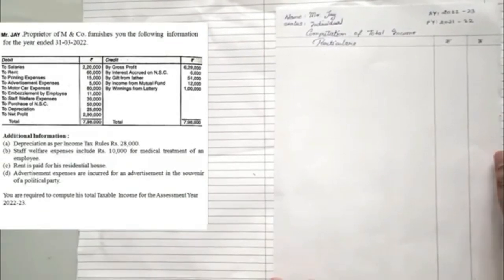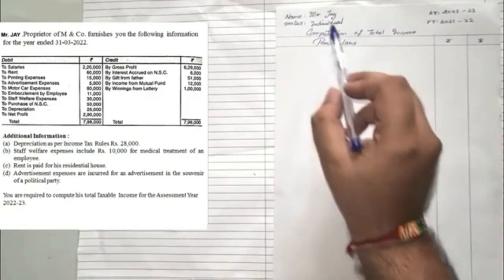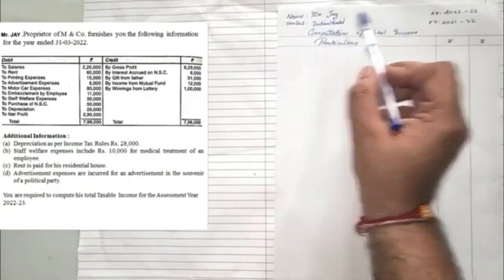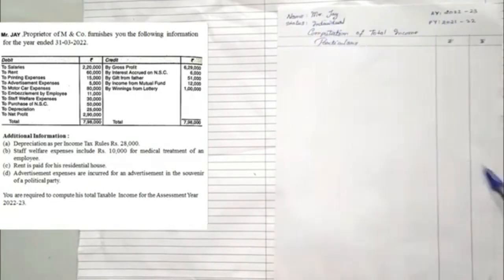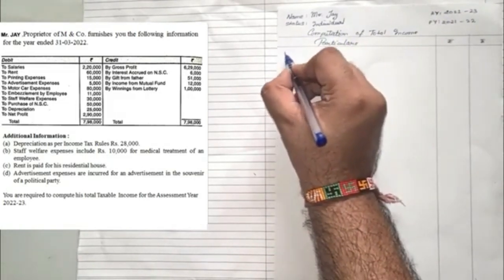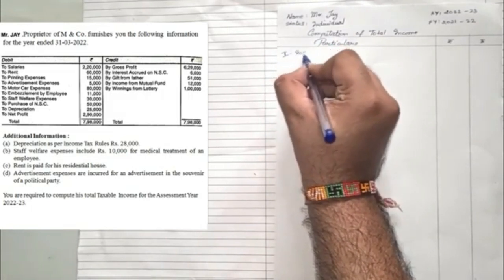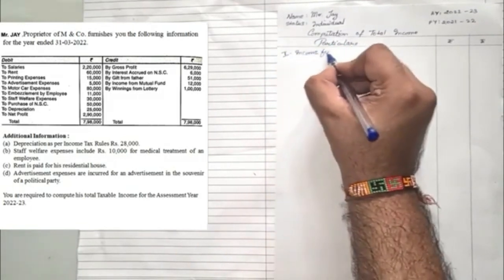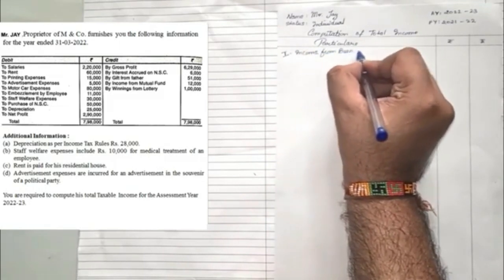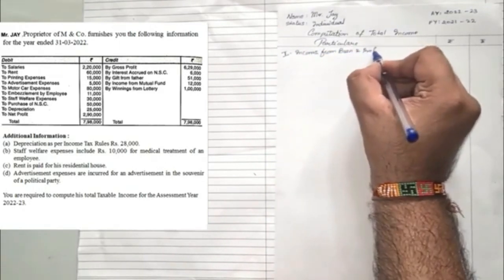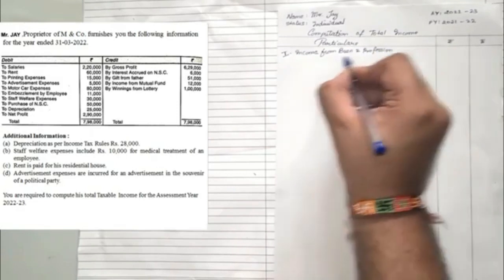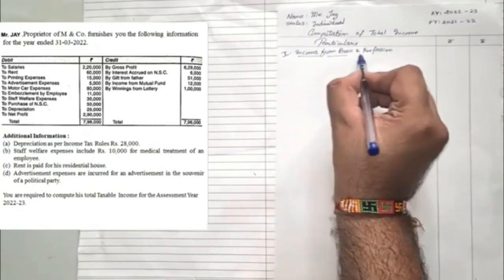Okay, now let us see how to solve the sum based on calculation of total income where we have business and profession, other source and deduction. So we'll start off with name is Mr. J, status is individual, assessment year, previous year and computation of total income. Now always remember, we always start with number one, income from business and profession. That's our first heading.